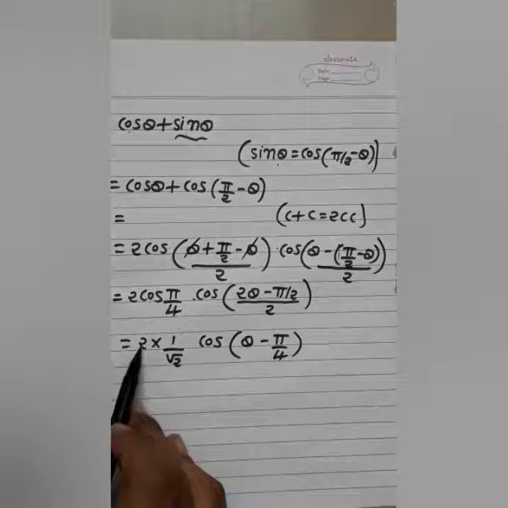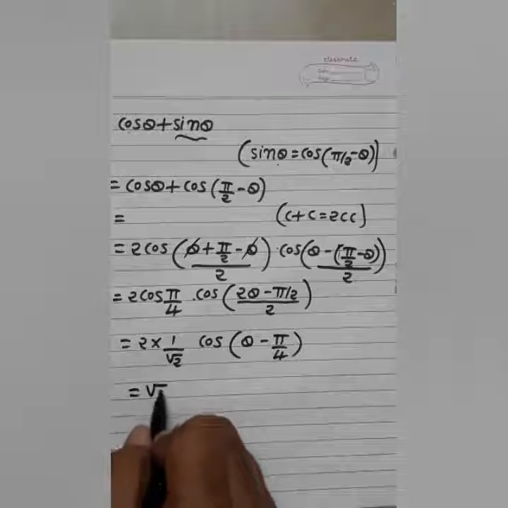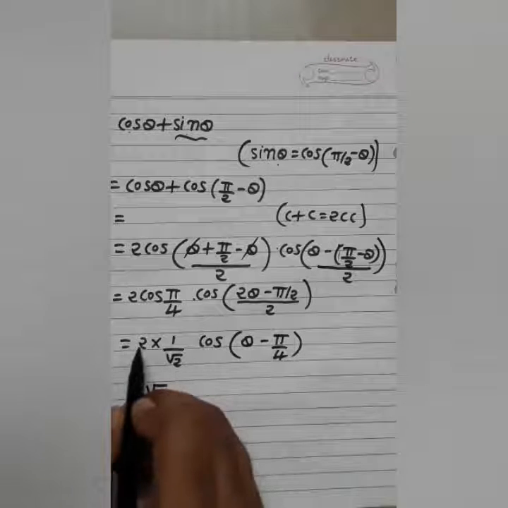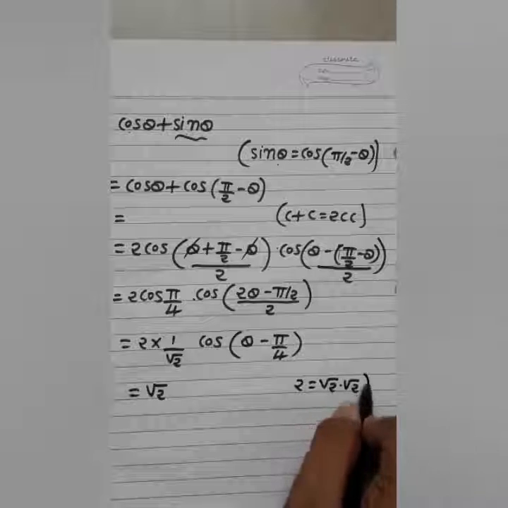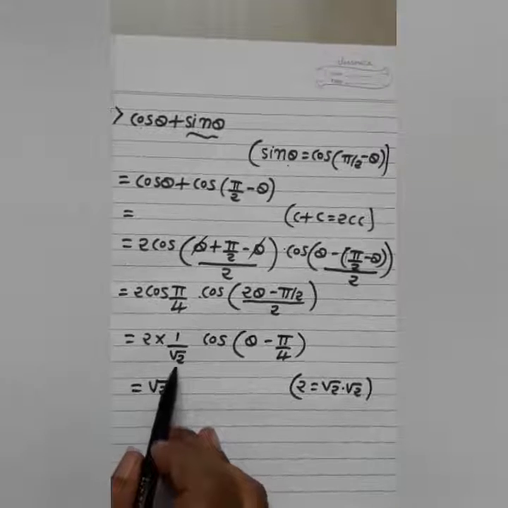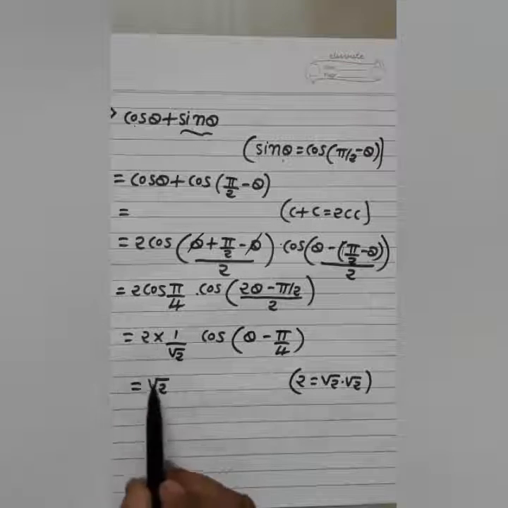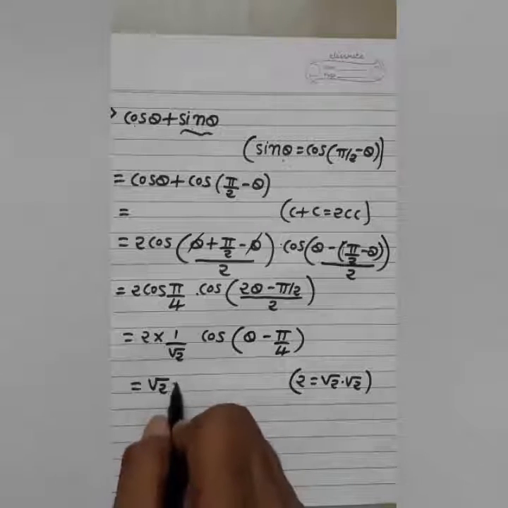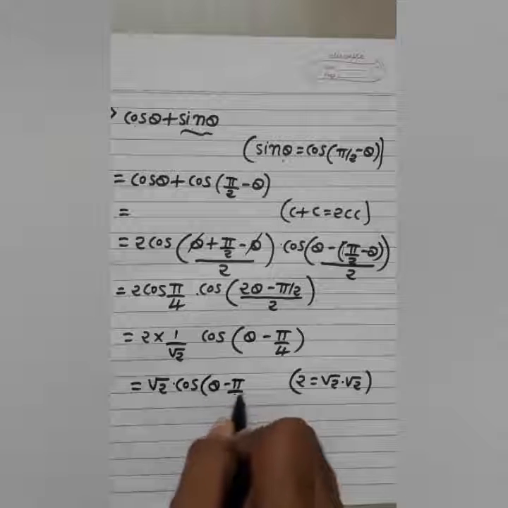Now 2 upon under root 2: in the numerator we can write 2 as under root 2 into under root 2, because the denominator has under root form. And 1 under root 2 cancels out. So the remaining term is under root 2 into cos theta minus pi by 4.